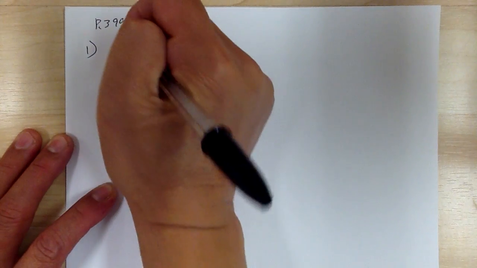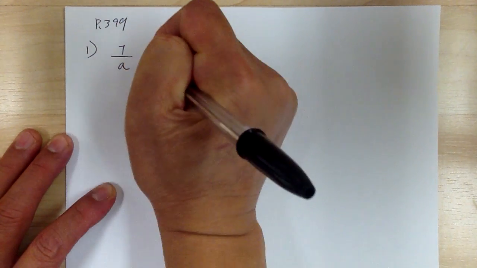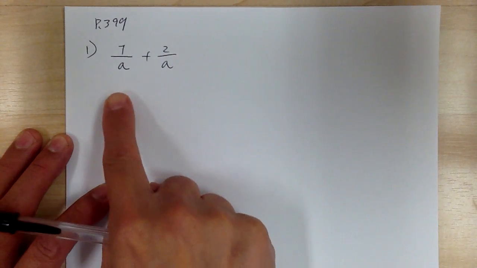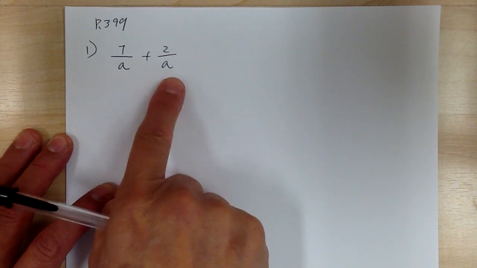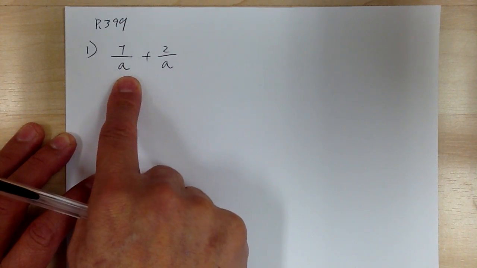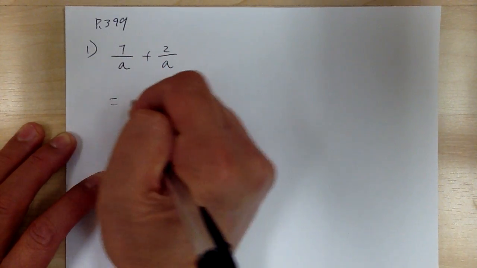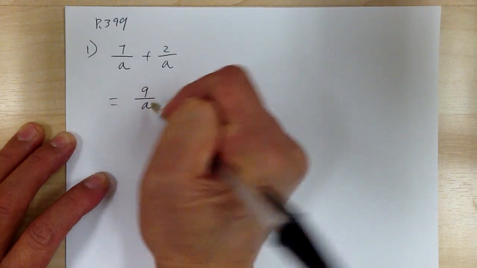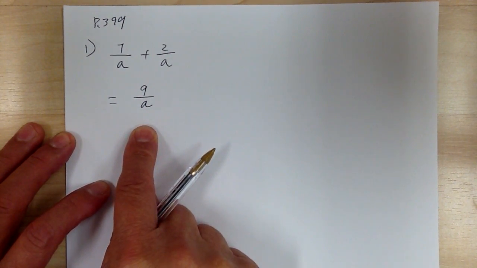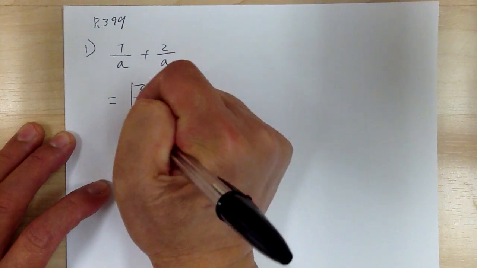Okay, so let's go and start with number 1. So you got 7 over a plus 2 over a. So when you're adding fractions, first you need to do is make sure you have the common denominator. So when you have same denominator, you can go and add the numerator. So this would be equal to 9 over a. And you have to check, see if you can cancel to simplify. So this one cannot, so that's your answer.